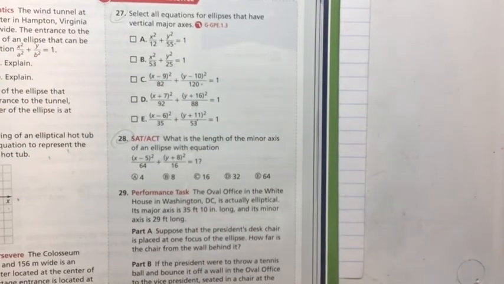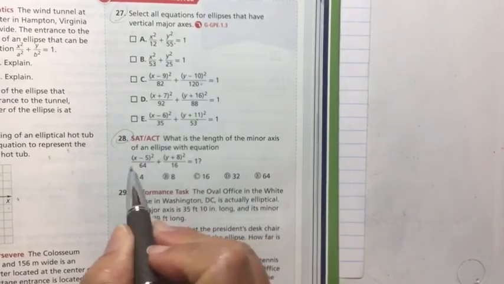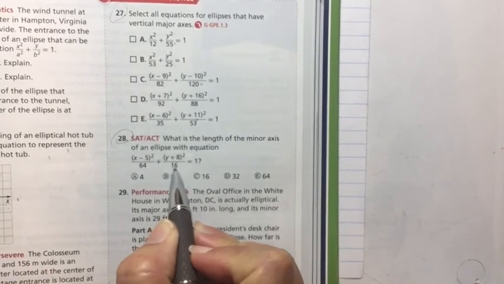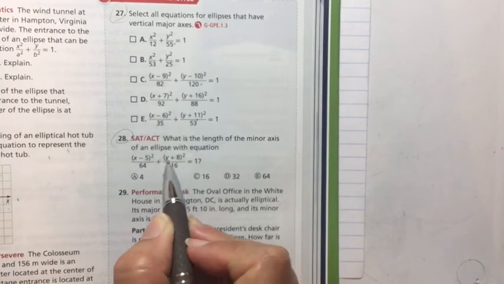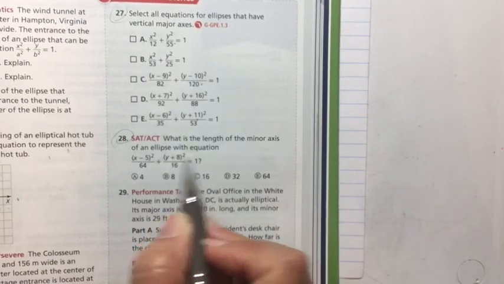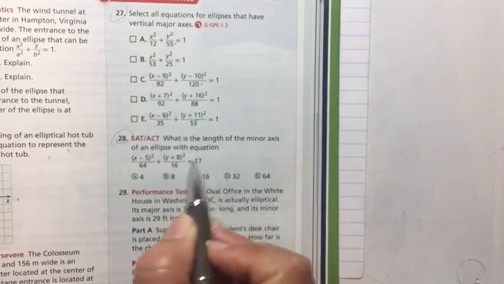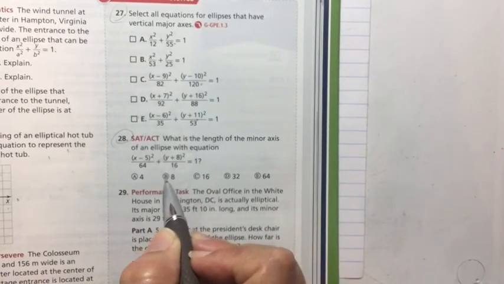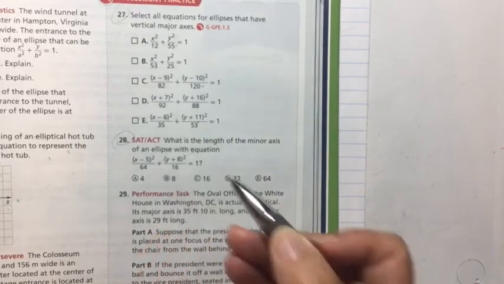28, the length of the minor axis, well, the minor would be the smaller one, 4, because the square root of 16 is 4, but don't pick 4 as the answer. Remember, that's just part of it. That's just half of it. So the entire length would be that 4 doubled, 8, which is B.